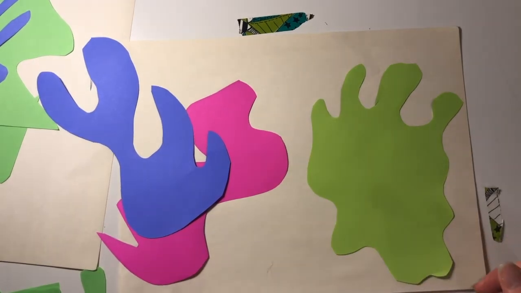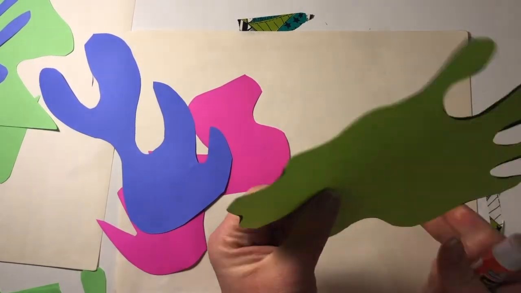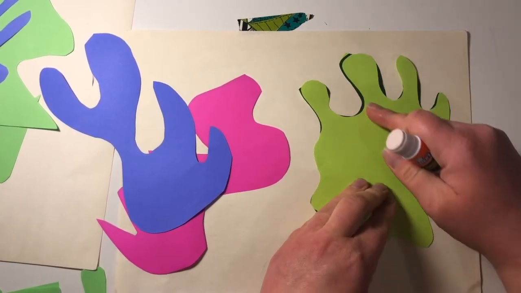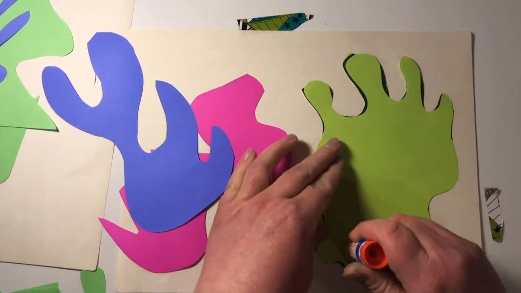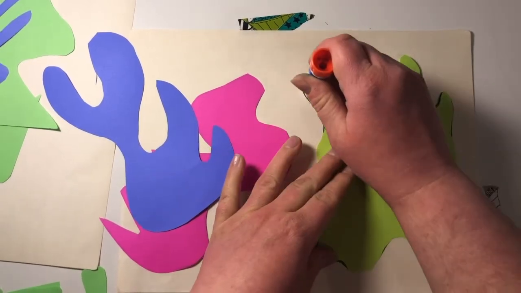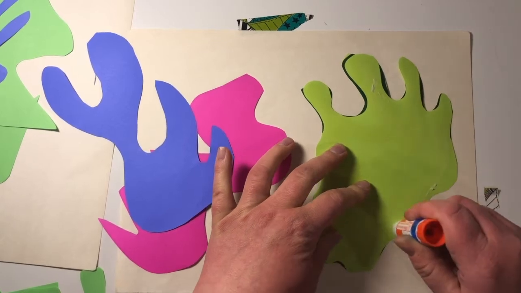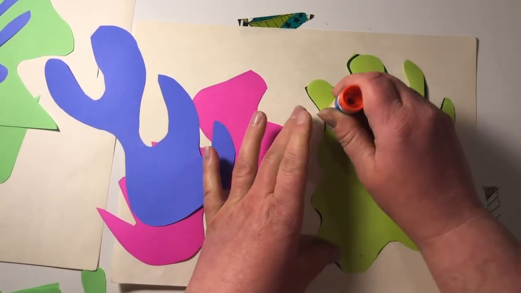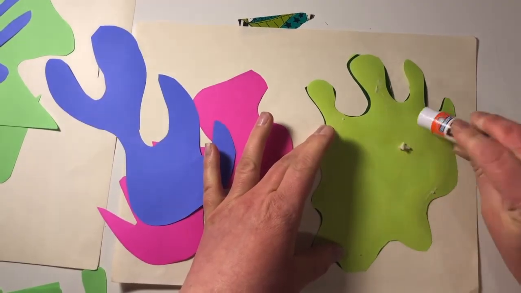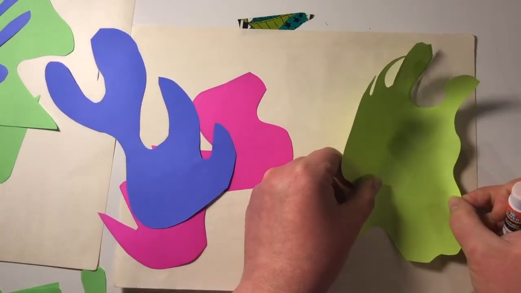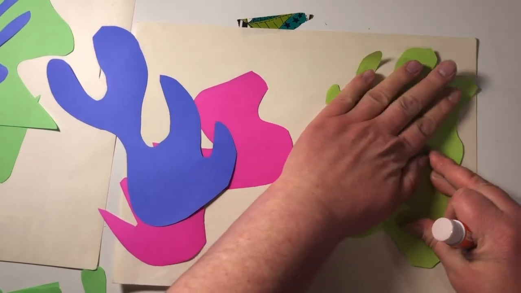When I glue, I want to glue on the side that I drew on, so I don't see any of this ugly drawing in marker in my final product. So make sure you put the glue on the side with the pencil marks or marker marks, in my case. All right, so now I'm gonna flip it over and put it approximately in the same spot.